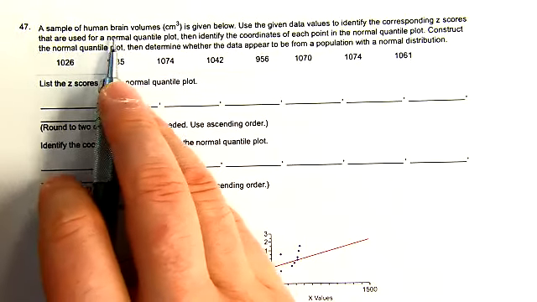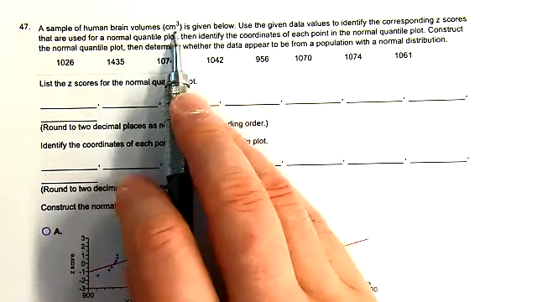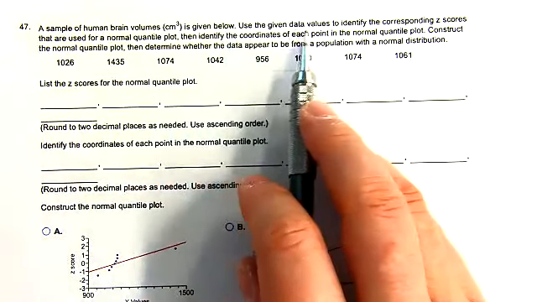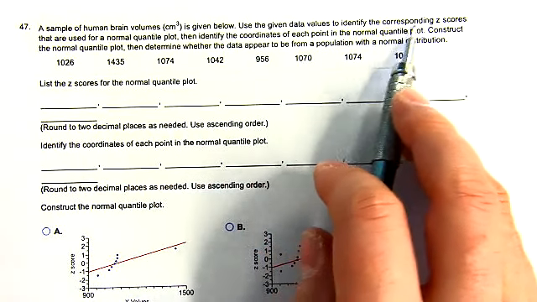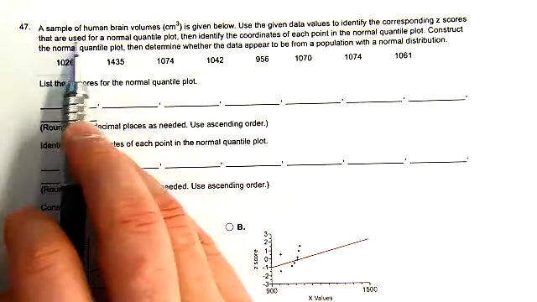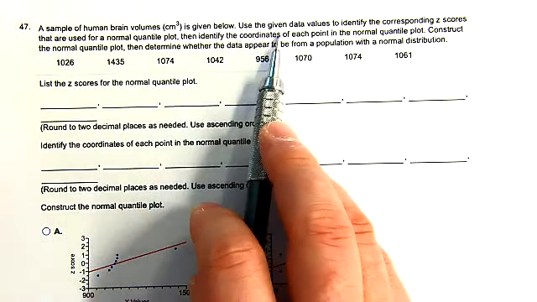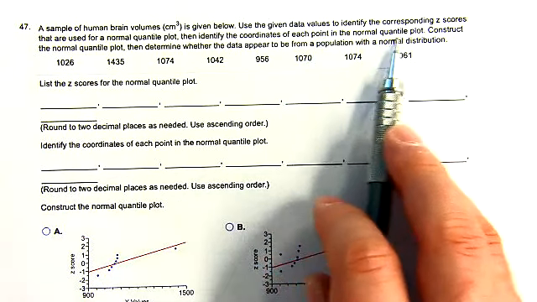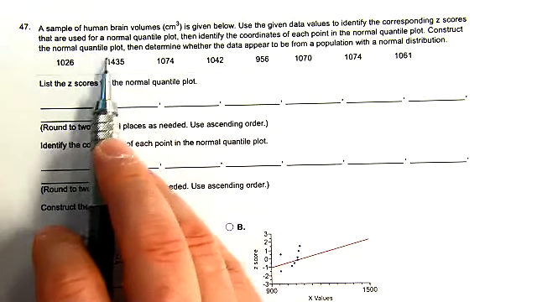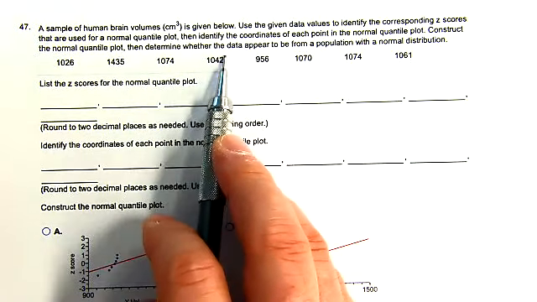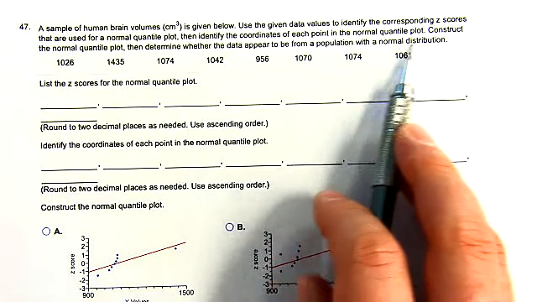A sample of human brain volumes in cubic centimeters is given below. Use the given data values to identify the corresponding z-scores that are used for a normal quantile plot. Then identify the coordinates of each point in the quantile plot. Construct the normal quantile plot, then determine whether the data appears to be from a population with a normal distribution.